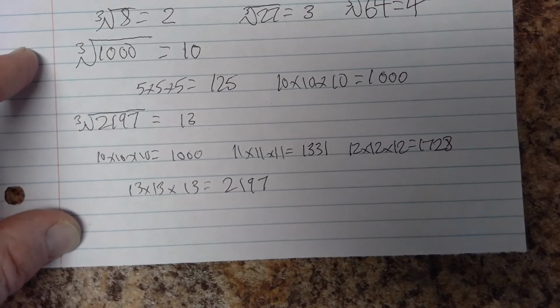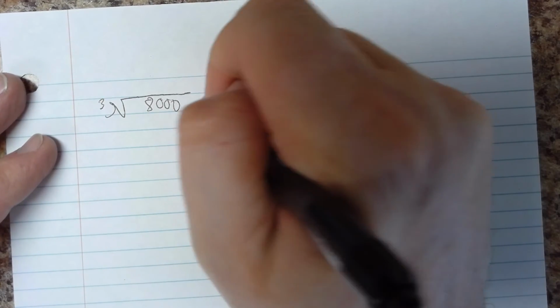Let's do another cube root. The cube root of 8,000. Obviously, it's got to be way higher than 10. 10 is 1,000.